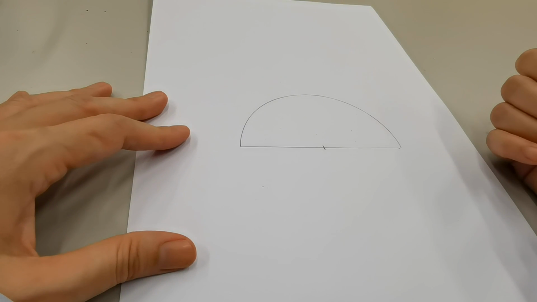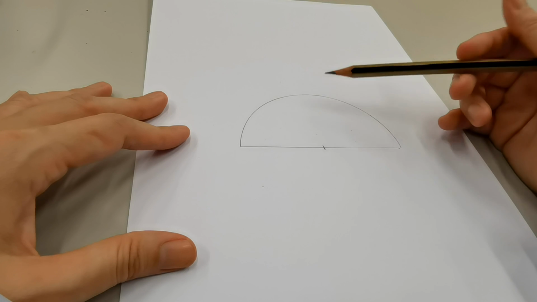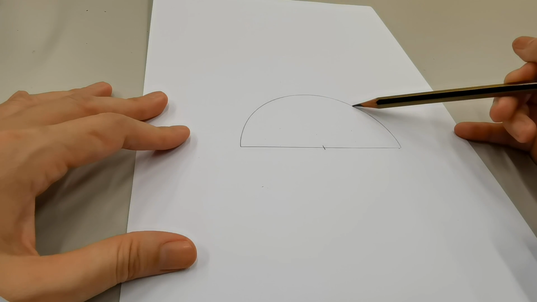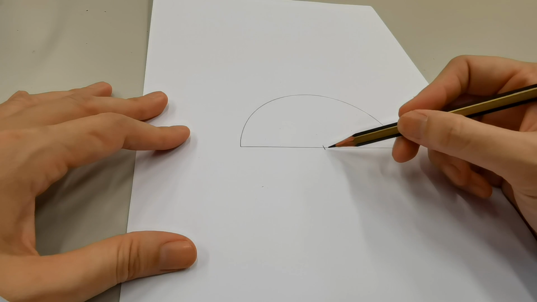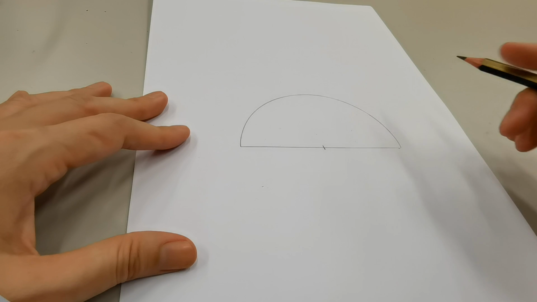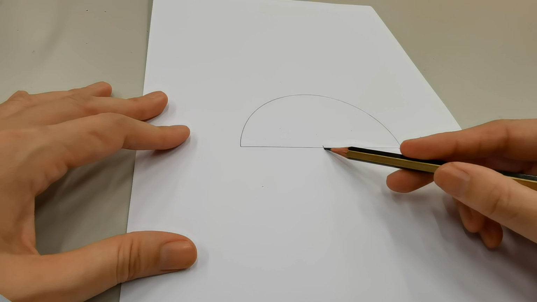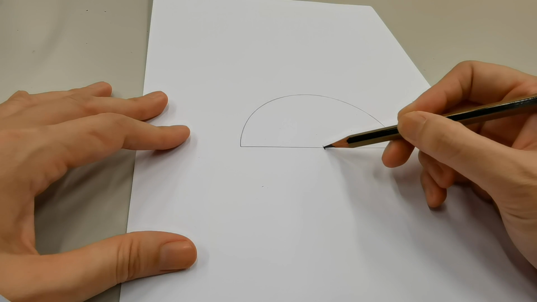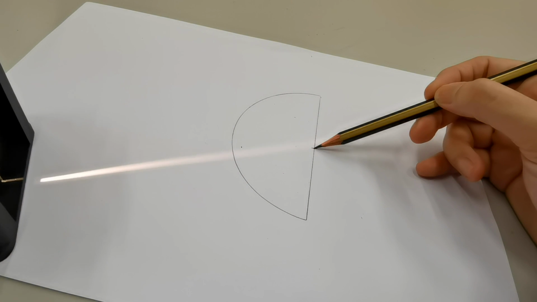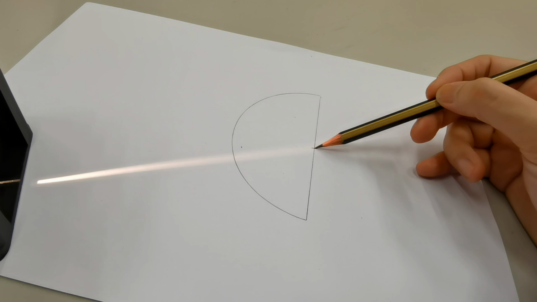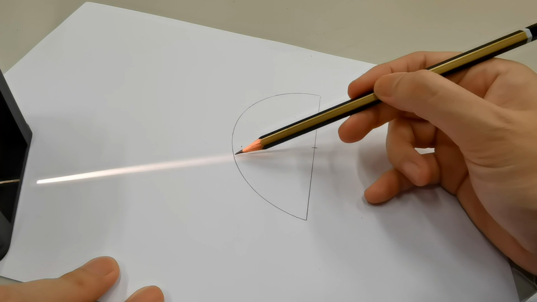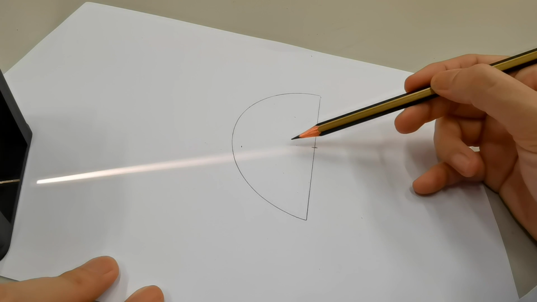Now, why we want to do this is because we want to find the center of this semicircle. If you recall your math, any line that you connect from the center to the edge of the semicircle will always be 90 degrees to the tangent of the curve. So this is important because we're going to aim the light ray towards the center. So the reason why we want to find the center point is so that every time we shine a light ray towards the center, as it enters the glass block, the incident angle will be 0, and therefore the refracted angle will also be 0.